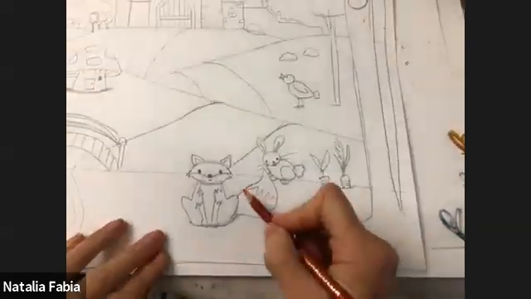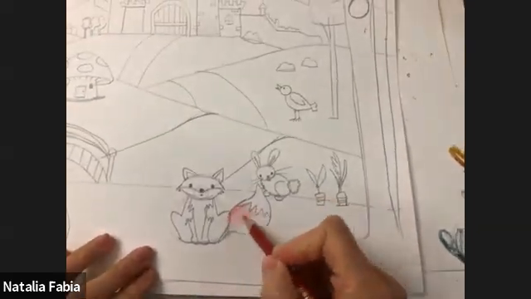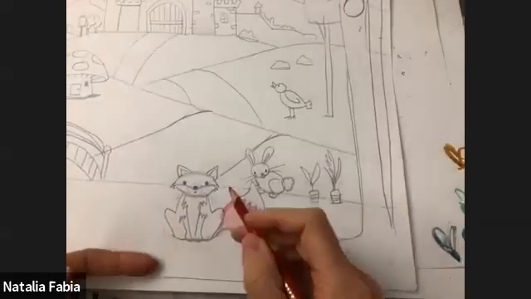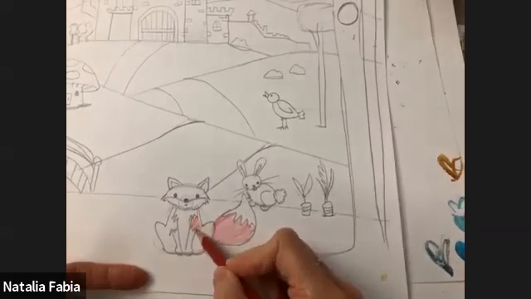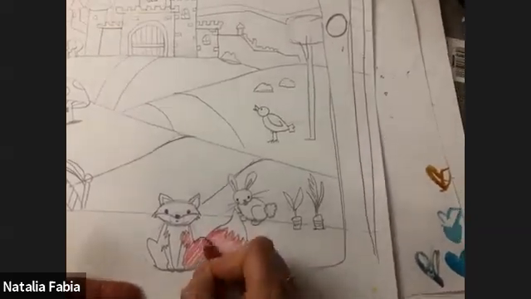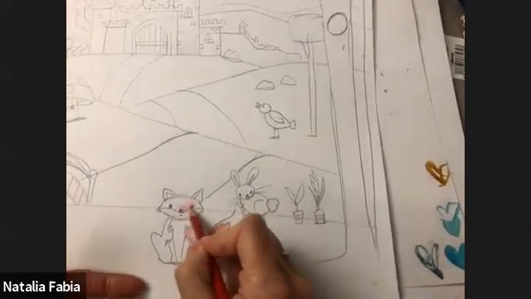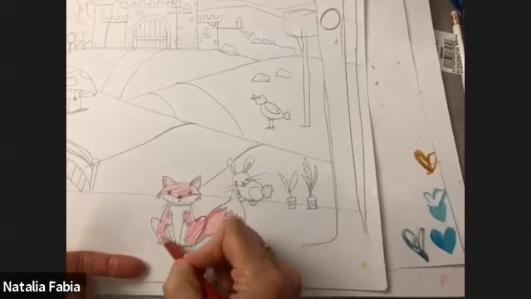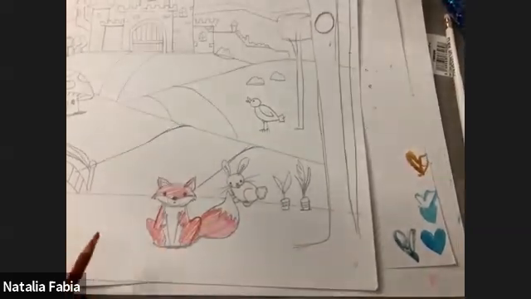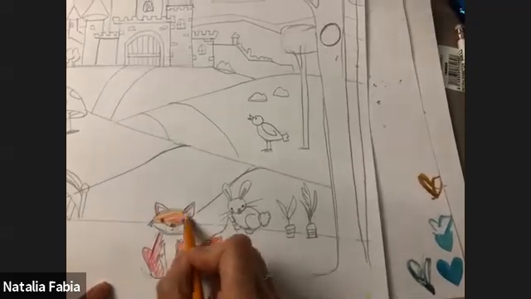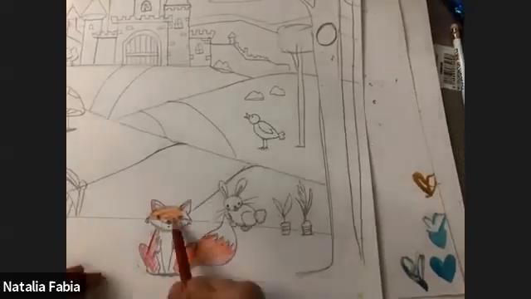And just to help make it feel like a fox, this is not orange, but I just have red and like a yellowy orange. As long as when you color it you leave these kind of jaggedy fur marks, that's what I think helps make it feel like a fox. Nope, see, too orangey.